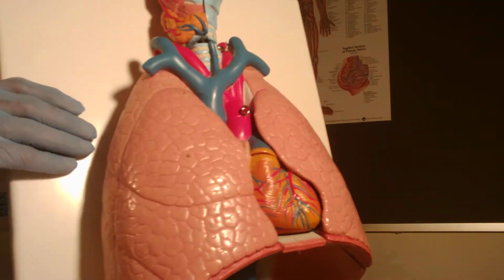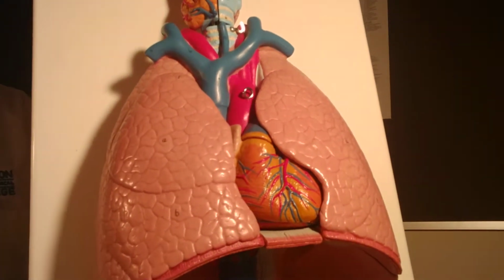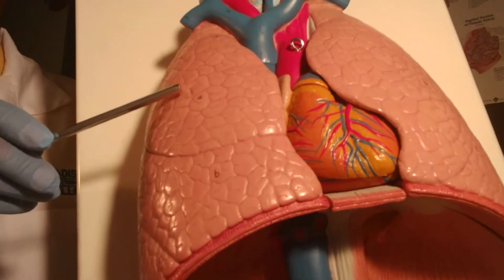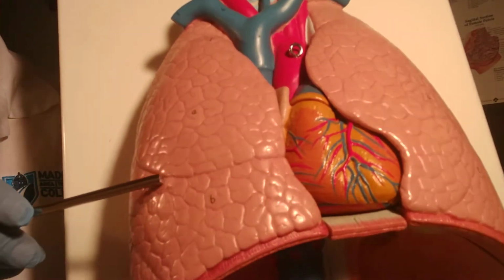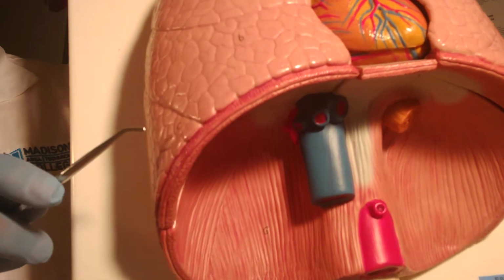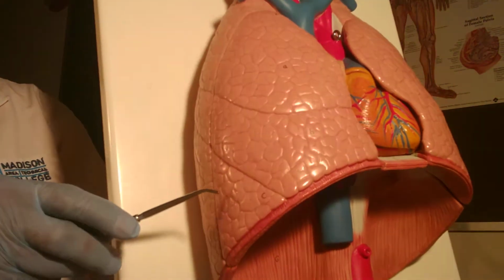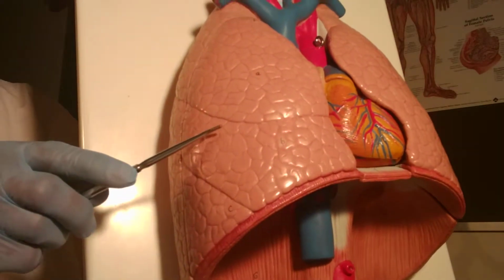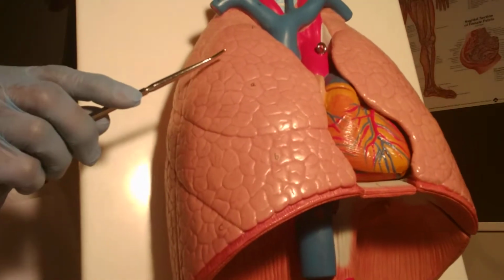Take a closer look here. This is the right lung. As you see, the right lung is divided into three lobes: lower, middle, and upper.